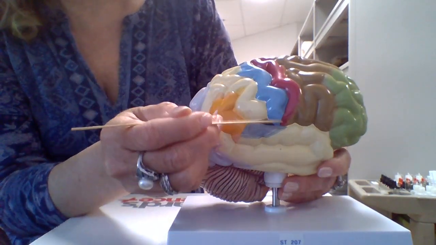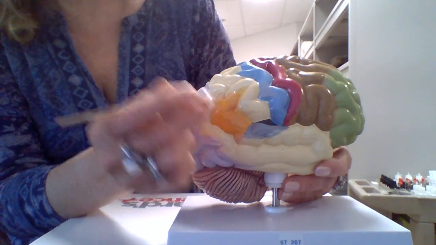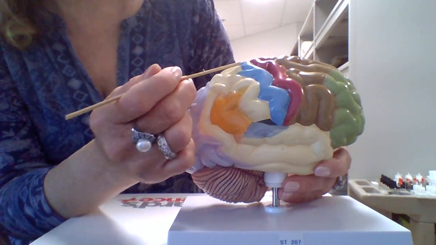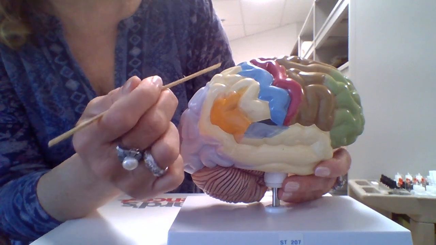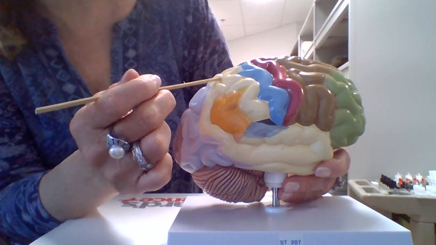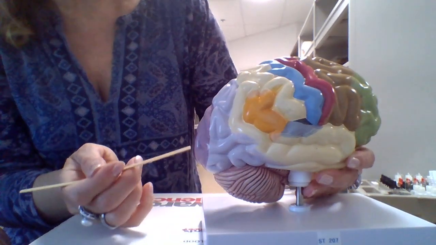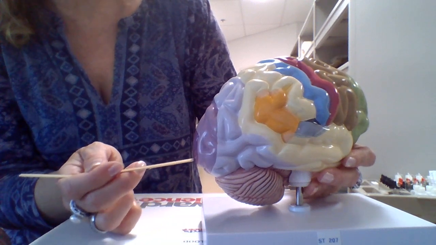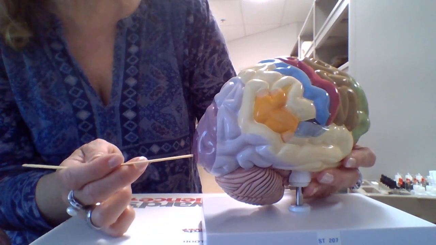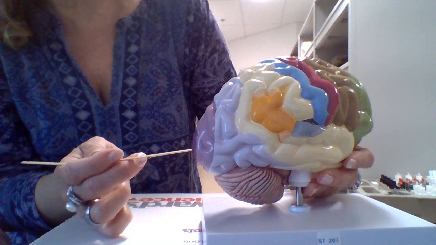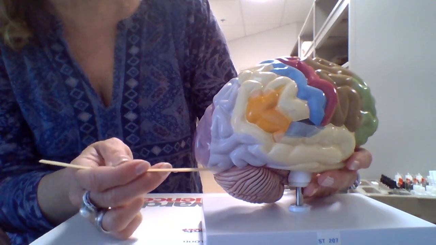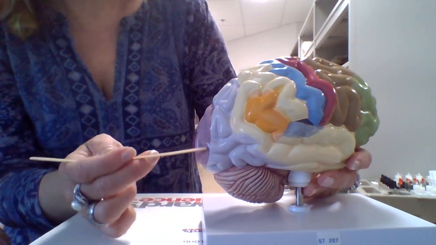I already told you that this blue part is primary somatosensory cortex, and this yellow part is sensory association cortex. Over here, on the very tip of occipital lobe is a primary visual cortex, and this part is visual association cortex.